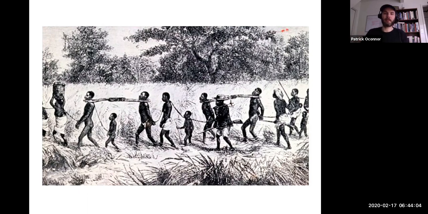Why does this matter for industrialism? Well, it's making Britain very rich. And as Britain gets rich, at least some British people can focus less of their time on worrying about producing their own food, right? And they can focus more of their time on things like technological development, on inventions, right?